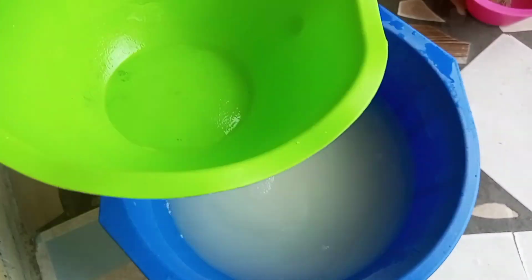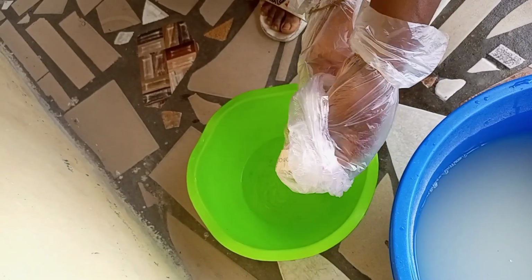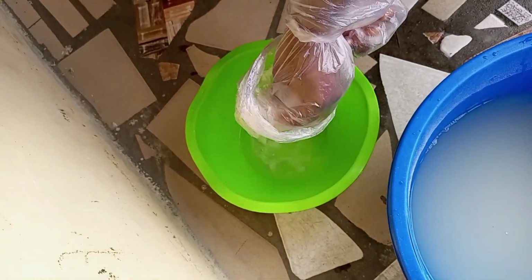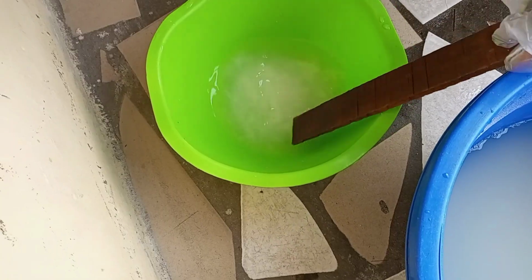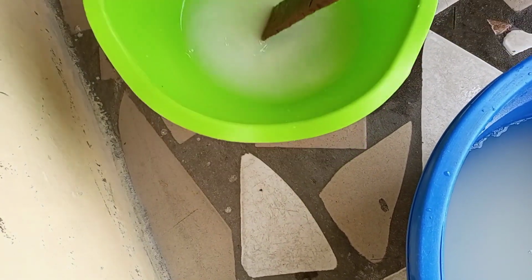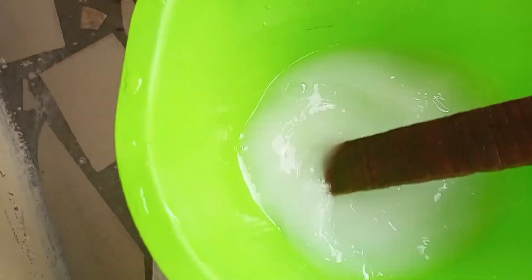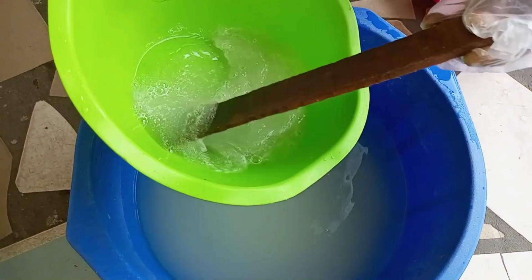Okay. Then after that, I dissolved the caustic soda into another small bowl with a little water. Then after pouring, I had to stir properly as well to ensure that the caustic soda dissolves properly. Okay.